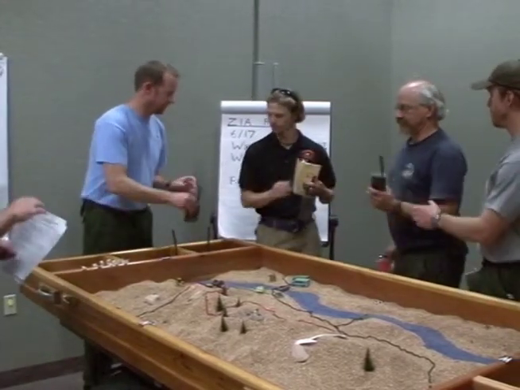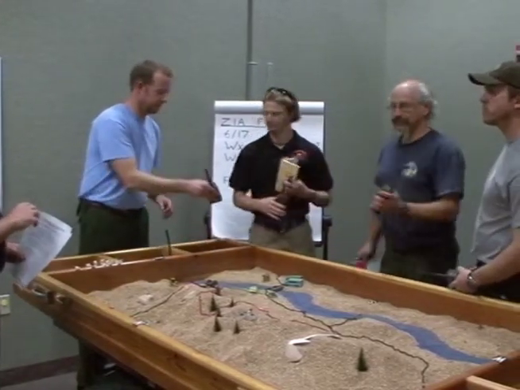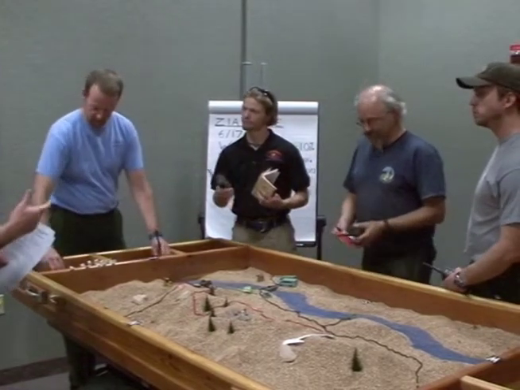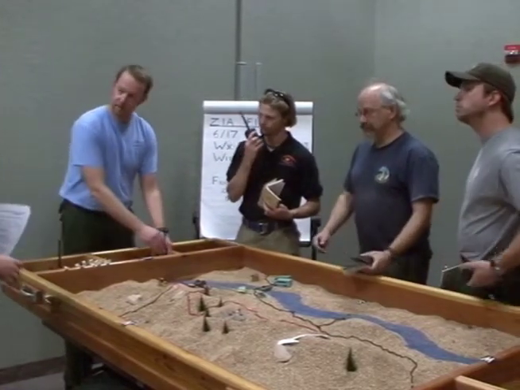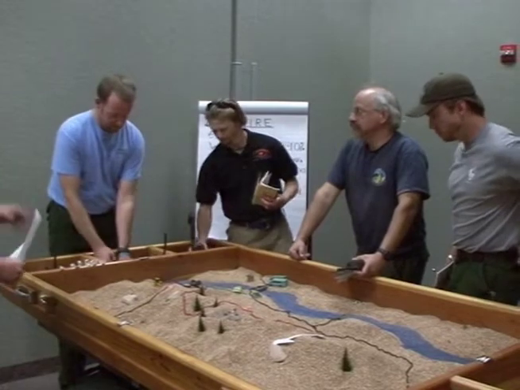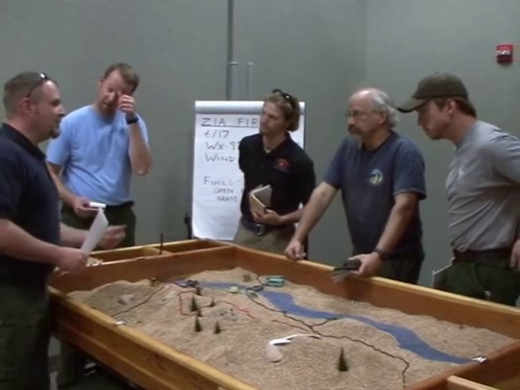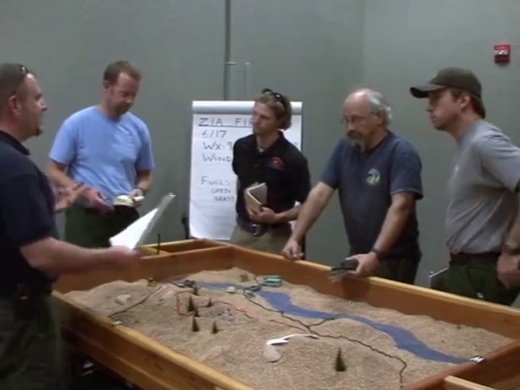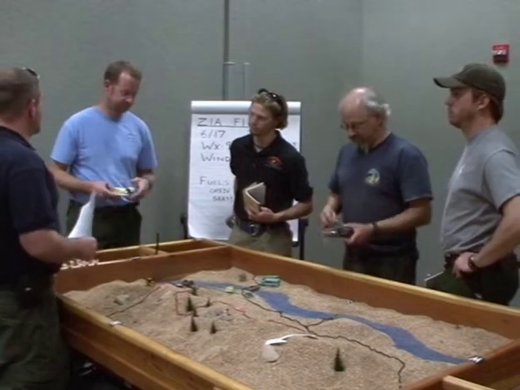So when we're in the simulation, any communication that you guys have with each other, if you're not face-to-face, make sure that you're communicating over the radio like you would on an incident. If you're face-to-face, like if you're on the line together or you happen to be in a staging area or something like that, go ahead and communicate together just like you normally would.